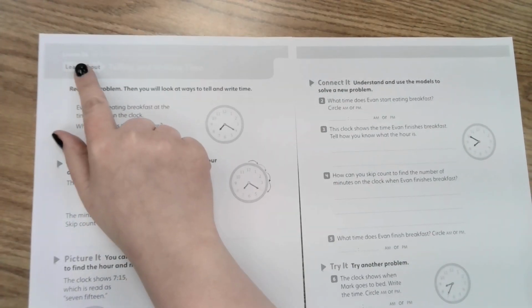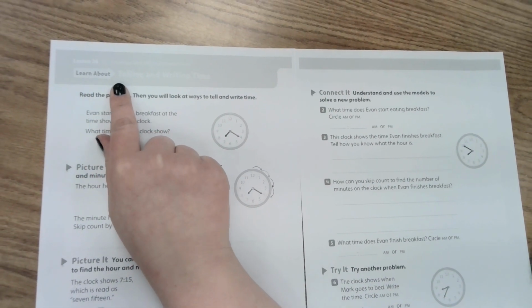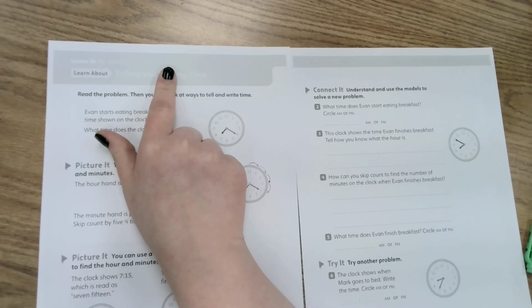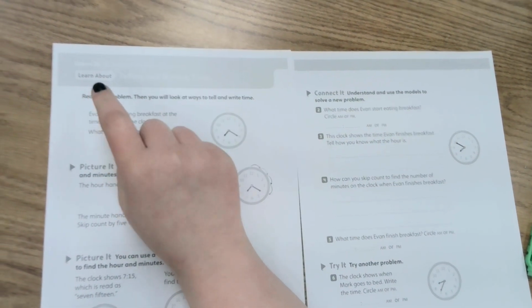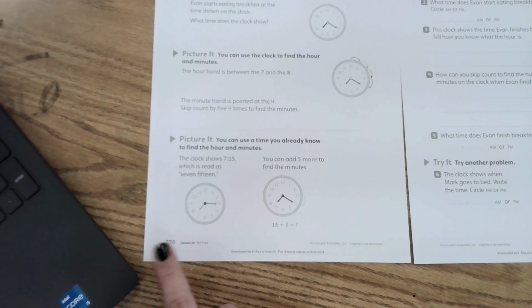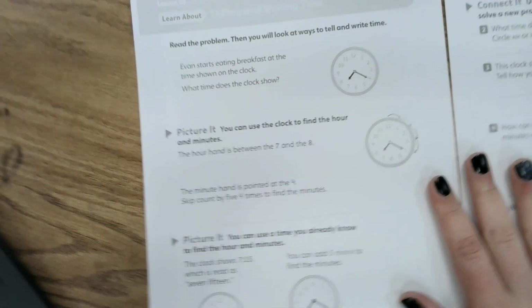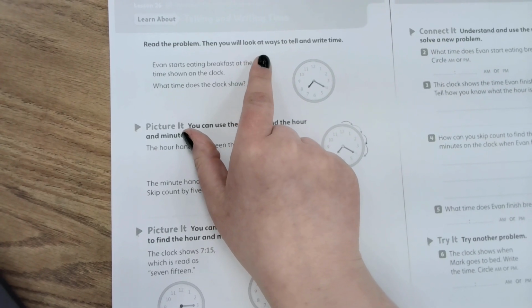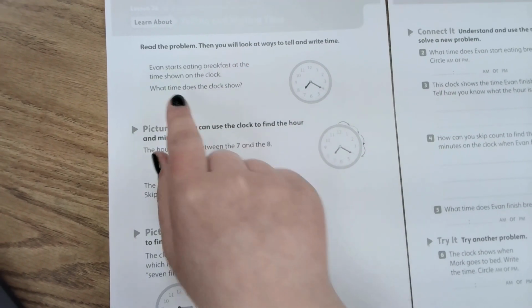All right. Lesson 26. We're going to learn about telling and writing time. This is very light. I get that, but you can see it clearly in your book. So, lesson 26. Learn about telling and writing time. This is on page 256. So, let's get started. Let's read this problem. Then you will look at all the ways to tell and write time.